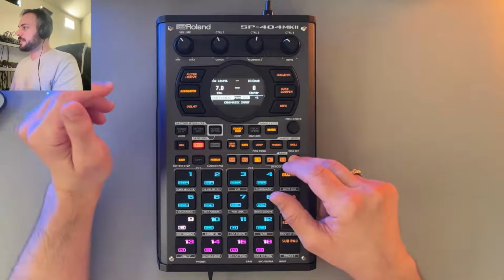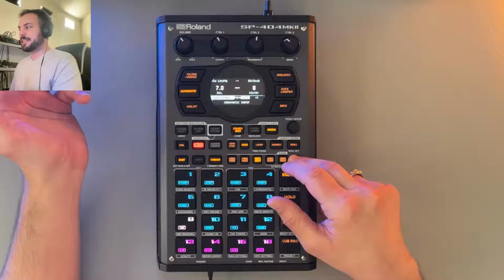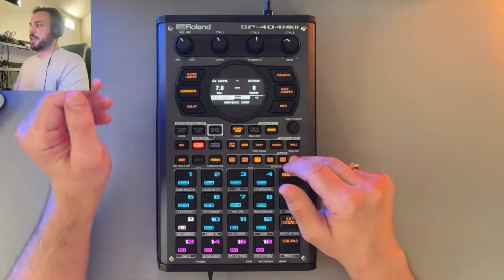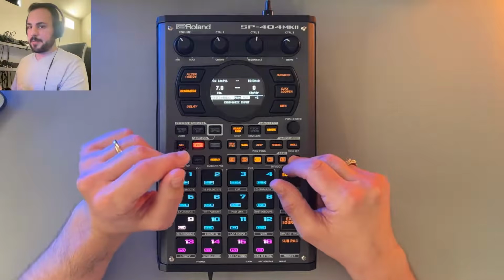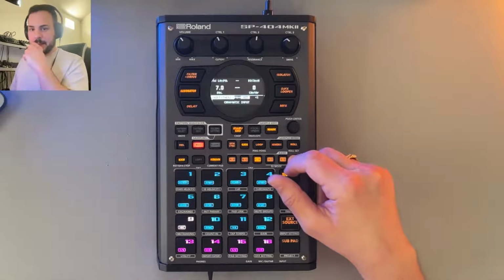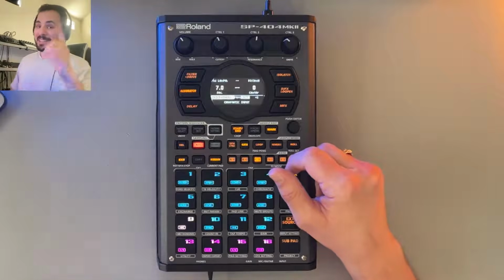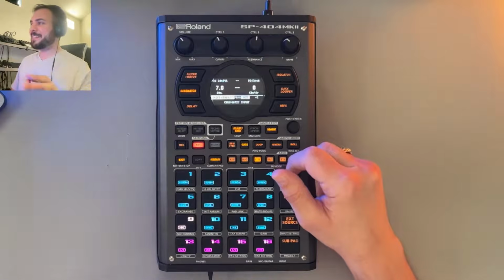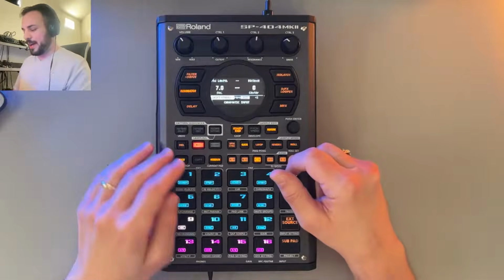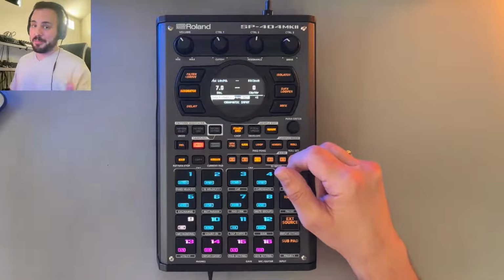Arshan in the chat says, have a Mark II, does not seem to have a reset panel. Arshan, I'm not sure what you mean by a reset panel. In what context? Like reset what? In a pattern or... what? Let me know. I'm not sure. And Levi says, "Oh damn, I forgot about merge sample." Yeah, do not sleep on merge sample. I did one of my most recent videos, the 5 underrated 4.04 editions. Merge sample's probably my favorite from that.